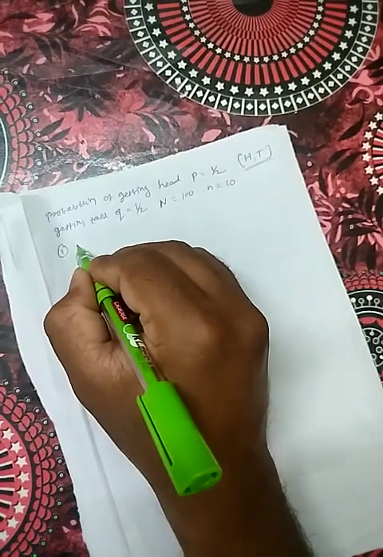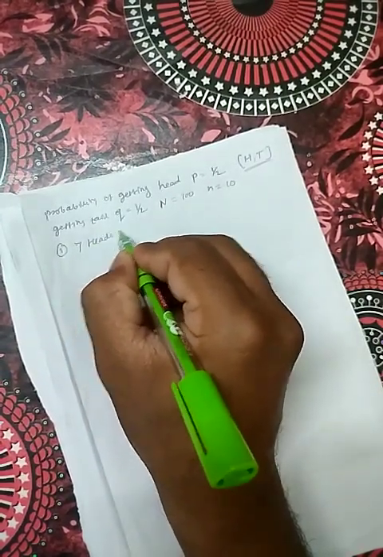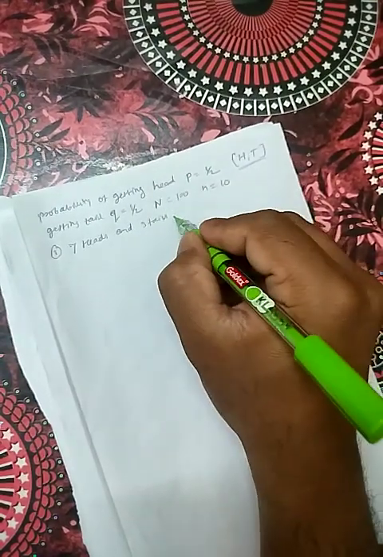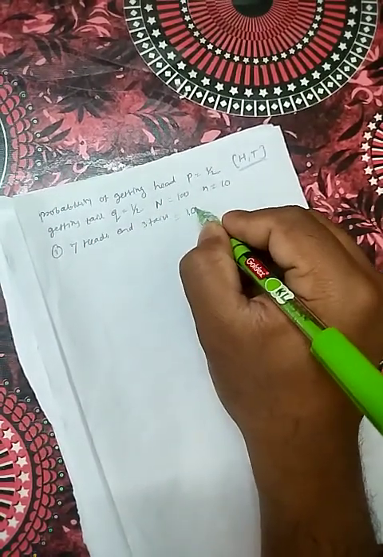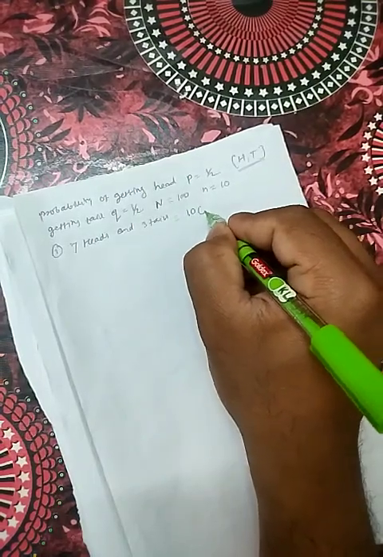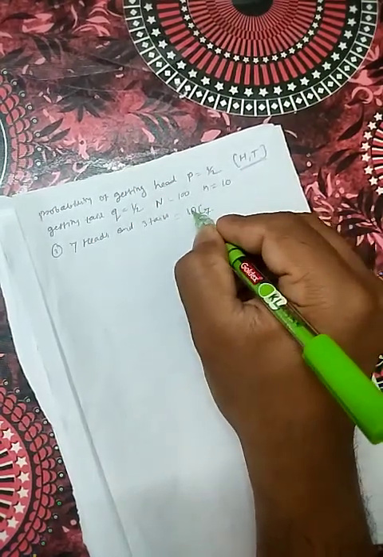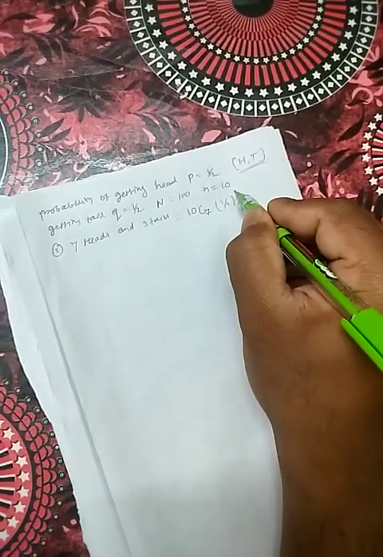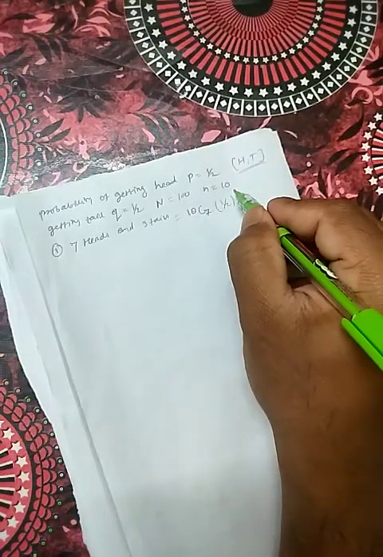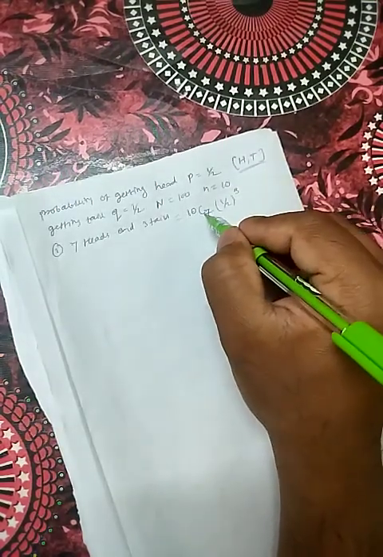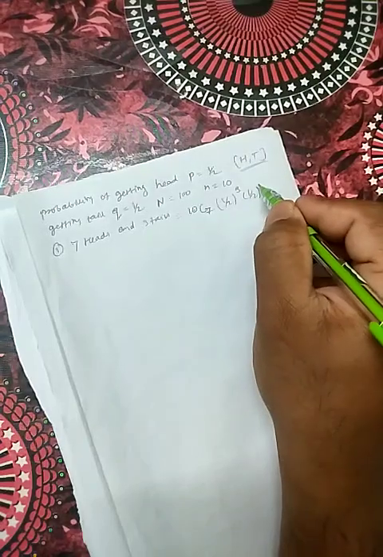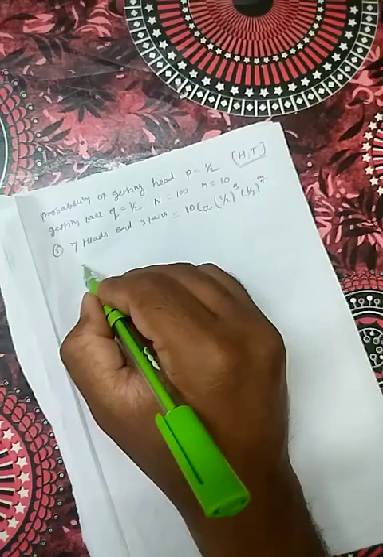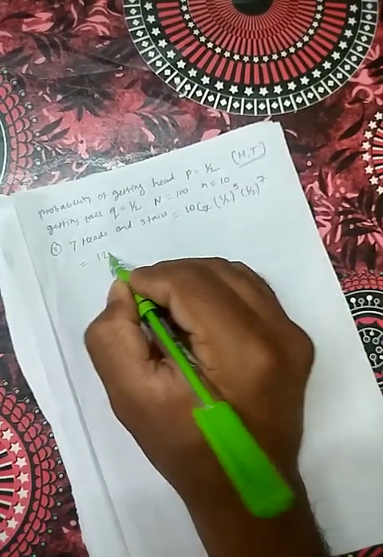So let us look at the first case, 7 heads and 3 tails, which is equal to, out of 10 tosses we want 7 heads, so 10C7 (1/2)^7 (1/2)^(10-7), that is (1/2)^3. Answer is 12.